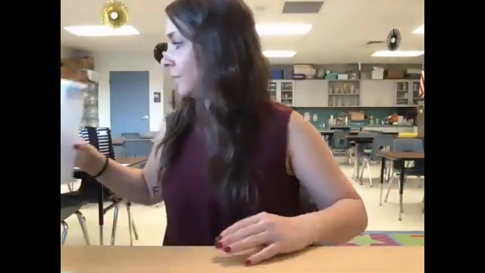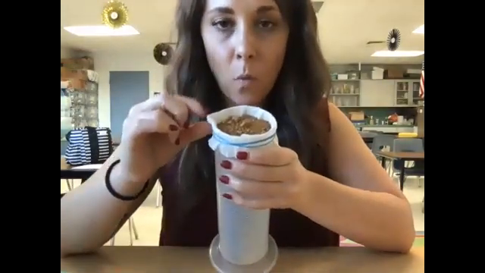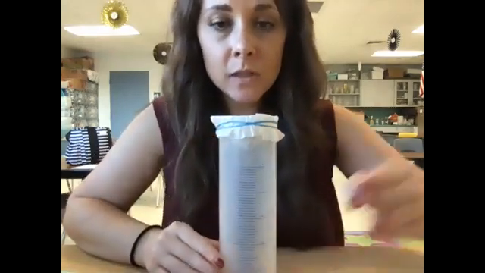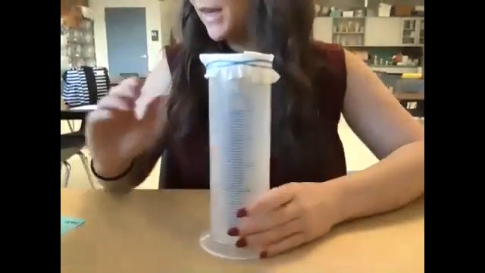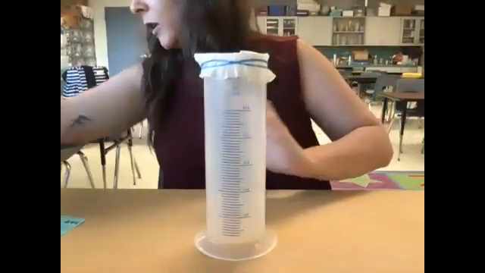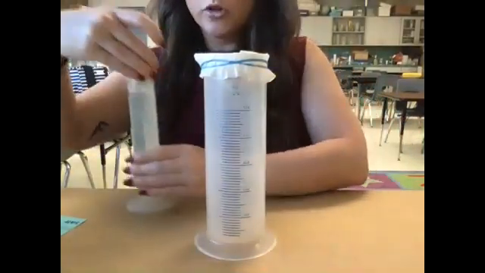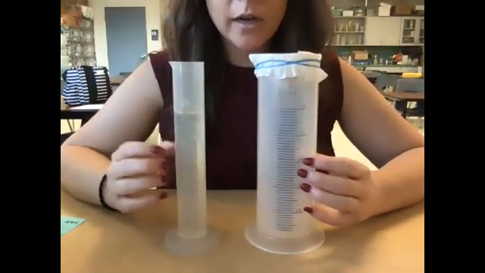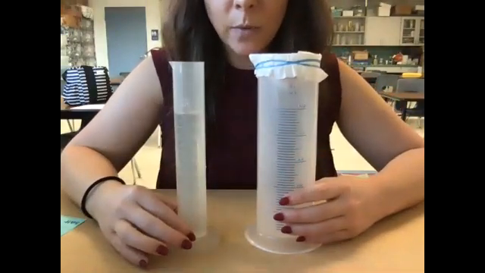All right. So the way we are going to do this experiment is, in each of these graduated cylinders, like this is the clay, I have added 1/4 or a quarter cup of clay. For each one of these, I'm starting with 100 milliliters of water.